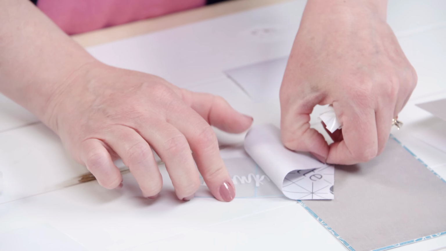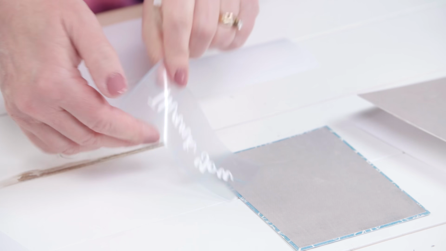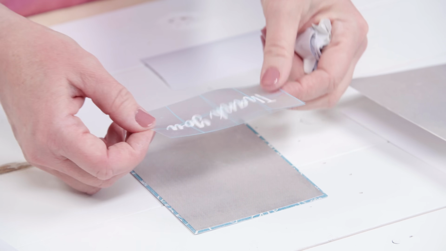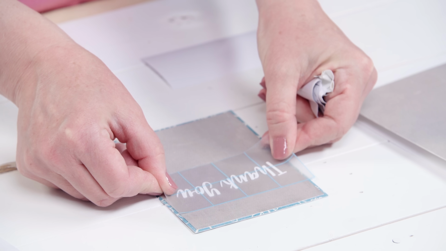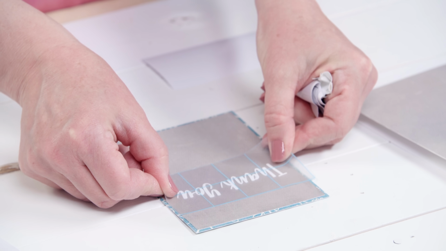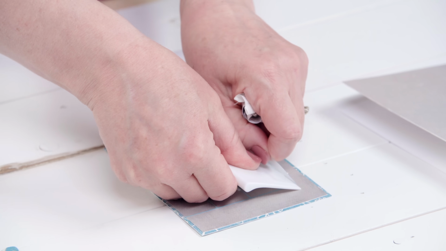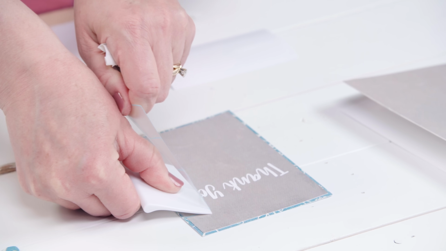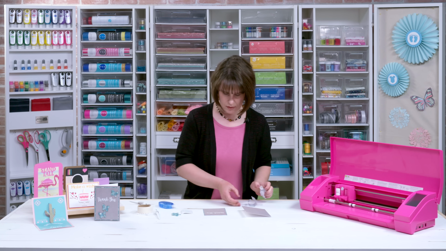And that leaves the vinyl there in place. And I just want that to be about 1/3 of the way down. Okay, use my scraper tool again. If I apply pressure with the scraper tool against the transfer tape, that just leaves it in place really nicely.